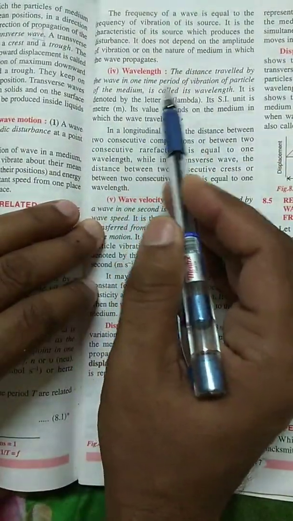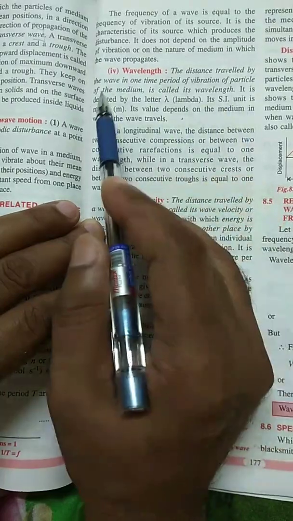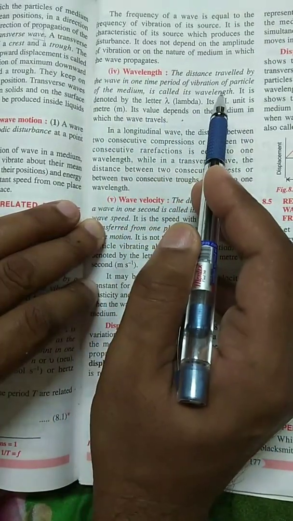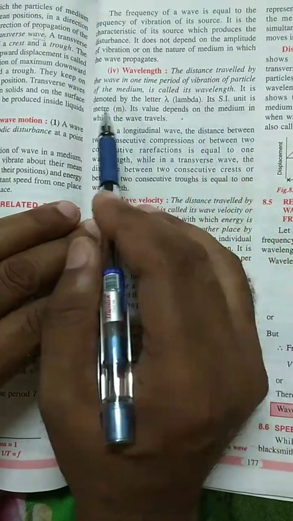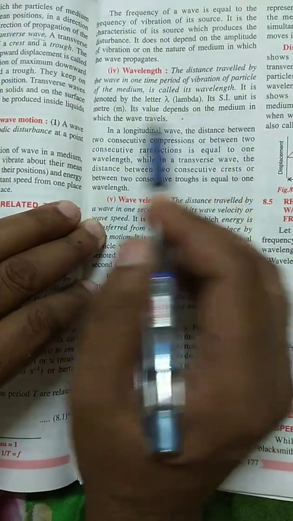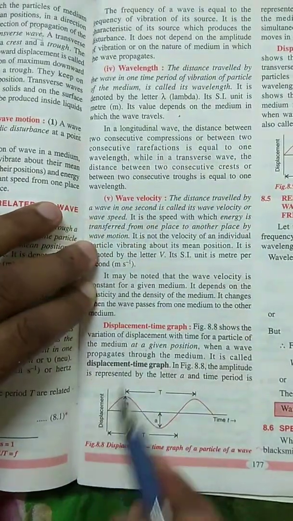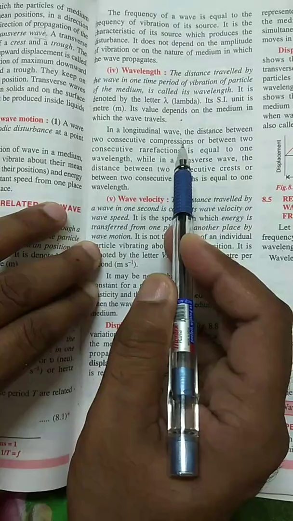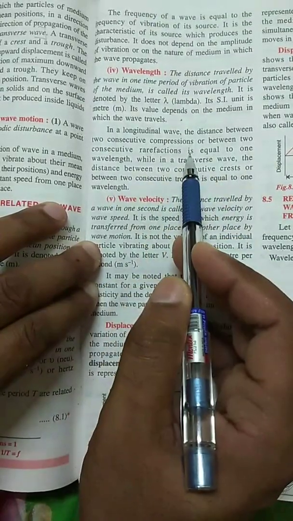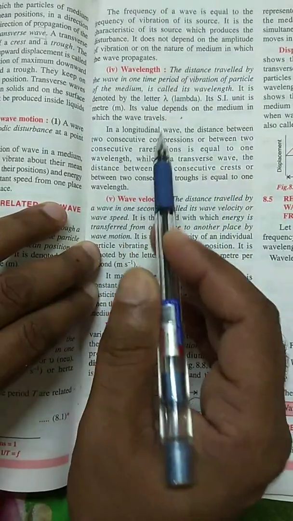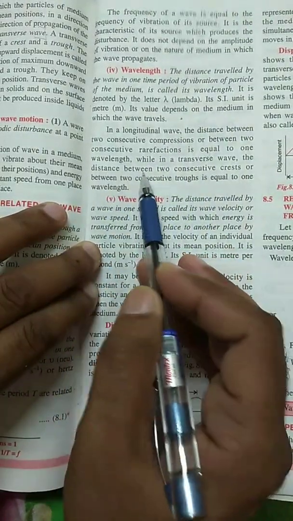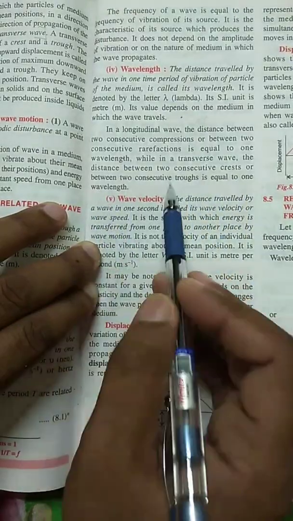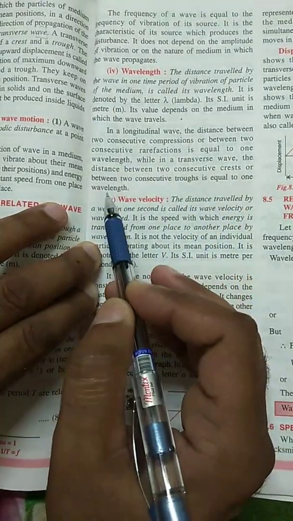Fourth one is wavelength. The distance traveled by the wave in one time period of vibration of particle of the medium is called its wavelength. It is denoted by letter lambda, which is a Greek letter, and its SI unit is meter. Its value depends on the medium in which the wave travels. The distance between two consecutive compressions or two consecutive rarefactions is equal to one wavelength in case of longitudinal wave, but in transverse wave the distance between two consecutive crests or two consecutive troughs is equal to wavelength.